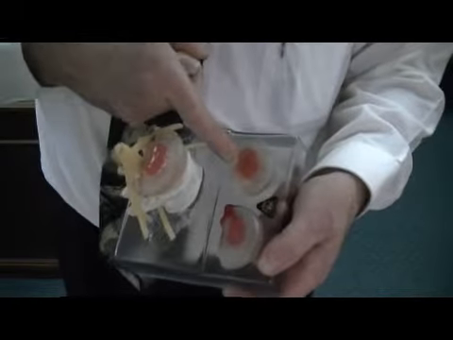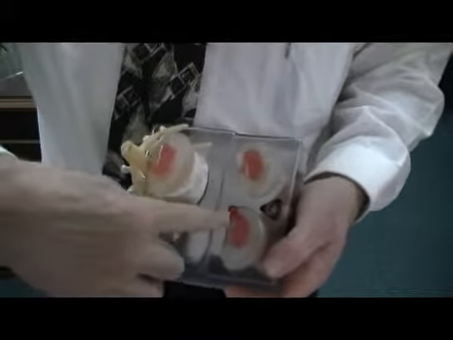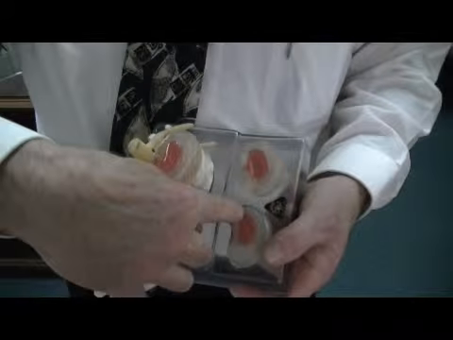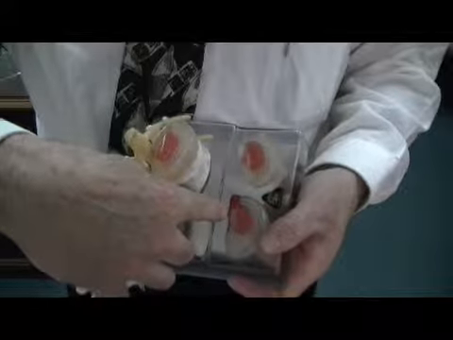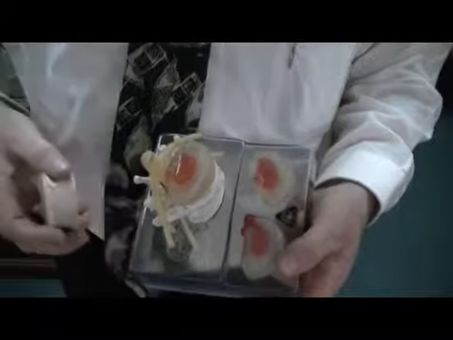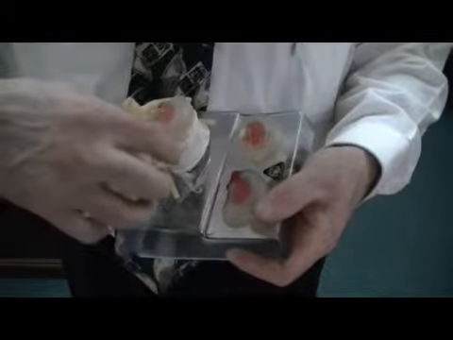This is a normal disc. This is a disc where the fibers have torn some and you are getting a bulge. This is a herniation, where the nuclear material is actually herniated through the intervertebral disc and can now touch the nerve root.